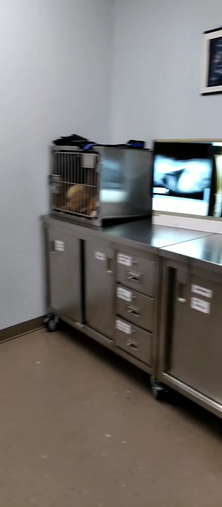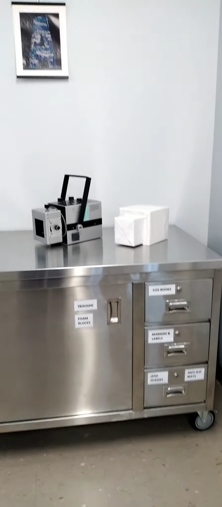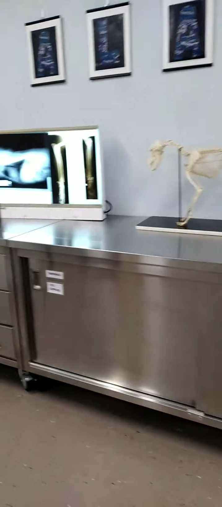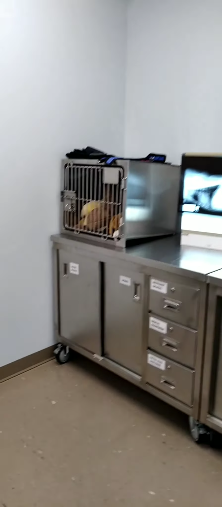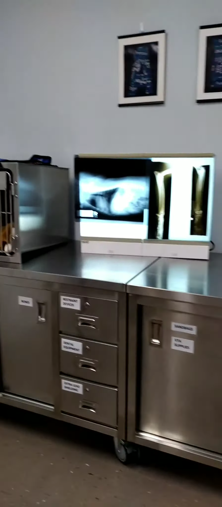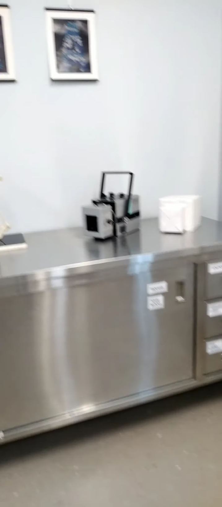We have a big long stainless steel cupboard at the end of the room. Everything is really well labeled, but make yourself familiar. Nobody's going to be offended if you come into this room and start opening cupboards and drawers and really get used to what's in these various cupboards.